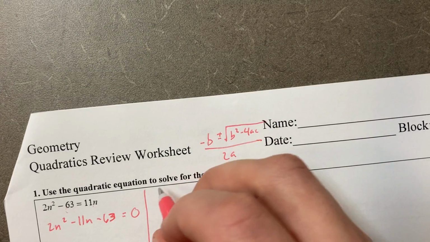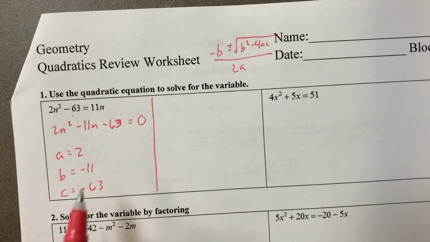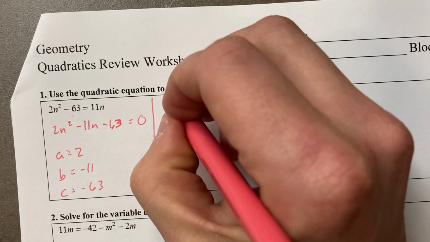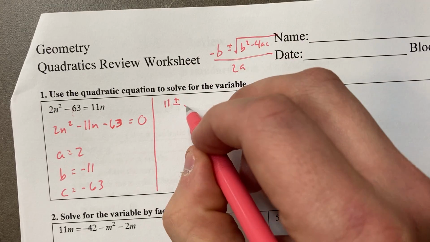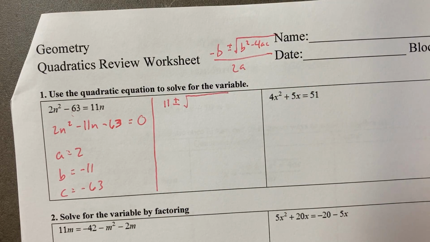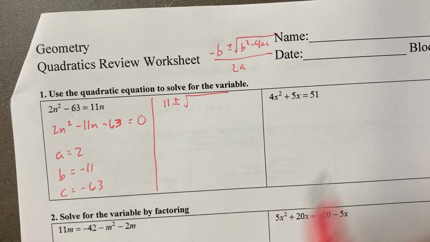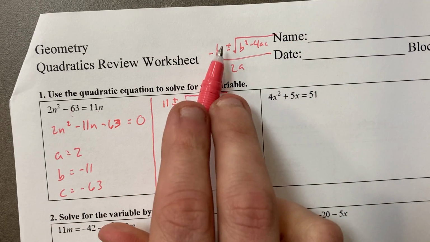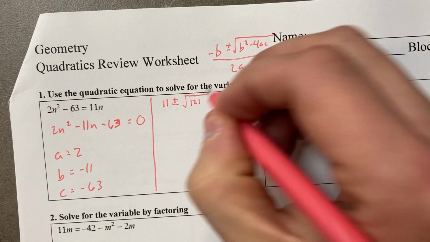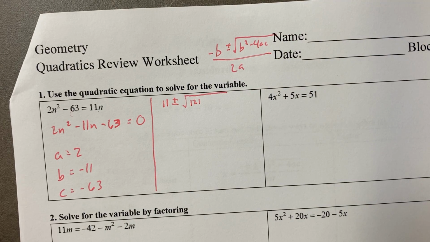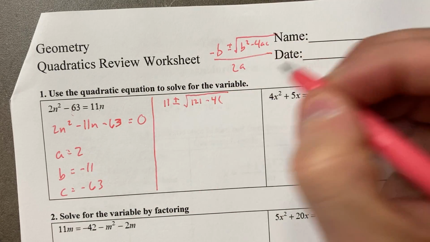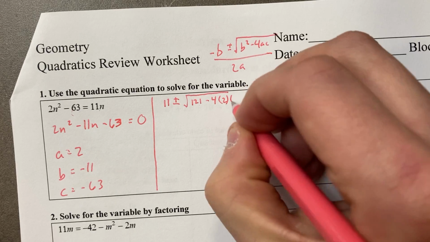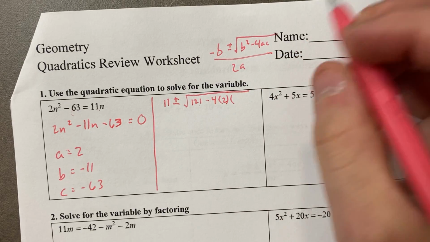We plug in negative, negative 11, so it's 11 plus or minus the square root of negative 11 squared, minus 4 times A times C.